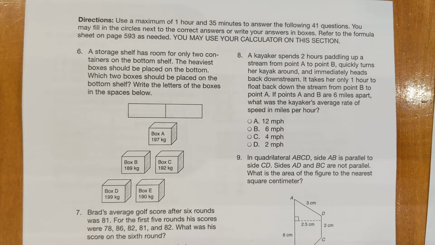Number 6, a storage shelf has room for only the 2 heaviest containers on the bottom shelf. The heaviest boxes should be placed on the bottom. Which 2 boxes should be placed on the bottom shelf? Write the letters of the boxes in the spaces provided.